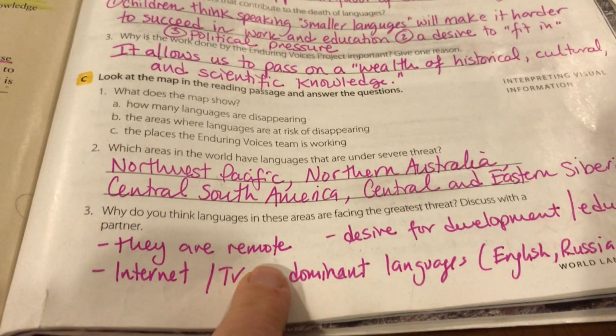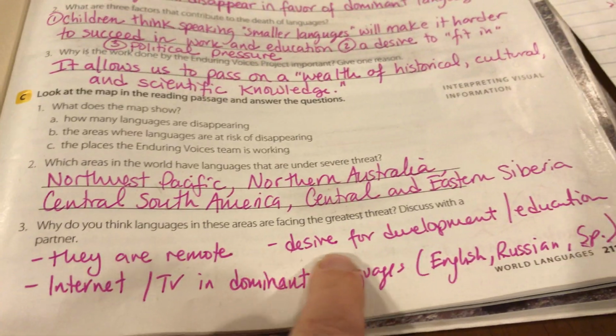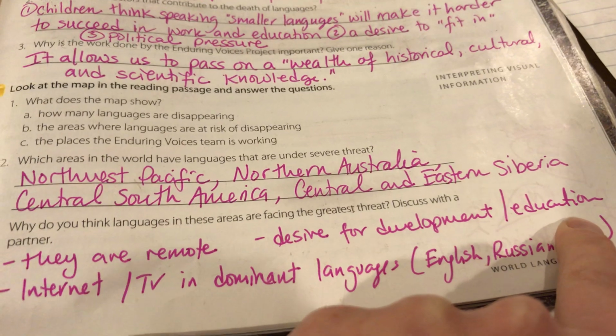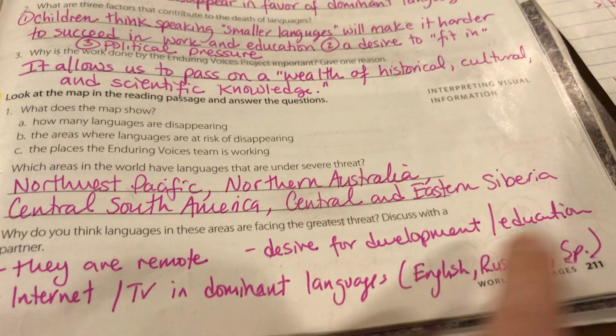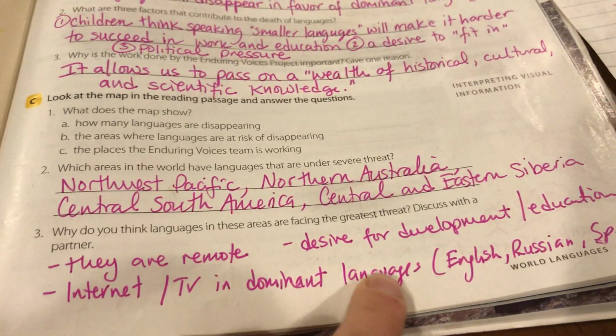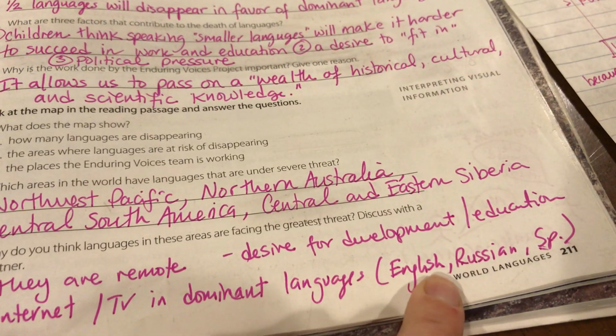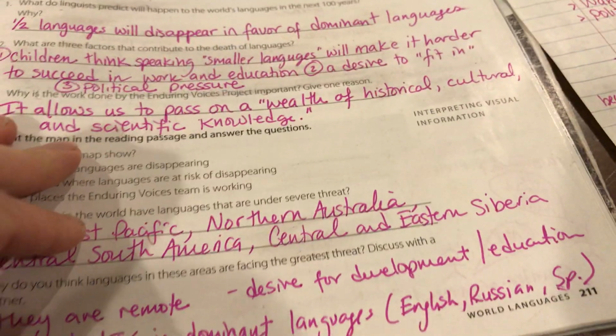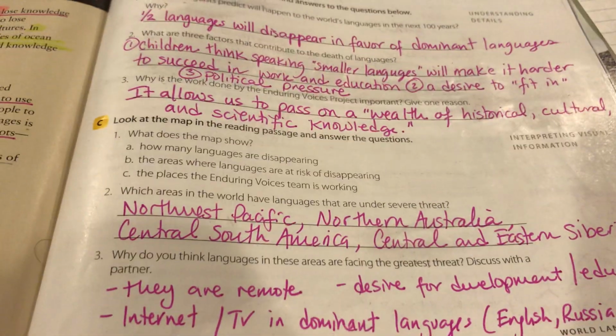I said they're remote, so they have a desire for development and education. Maybe people are wanting to improve their lives. Internet and TV in dominant languages is coming into those places now in English, Russian, or Spanish. You may have different answers to these.